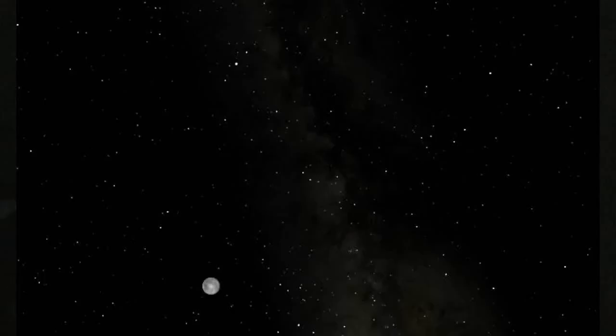Okay, and here we have a full moon, and then we're going to be waning. So it's a waning gibbous moon towards third quarter. Oops. And then waning crescent leading to new moon.